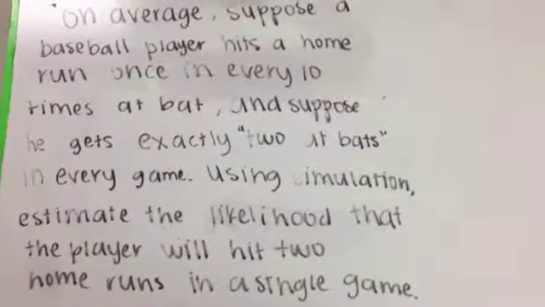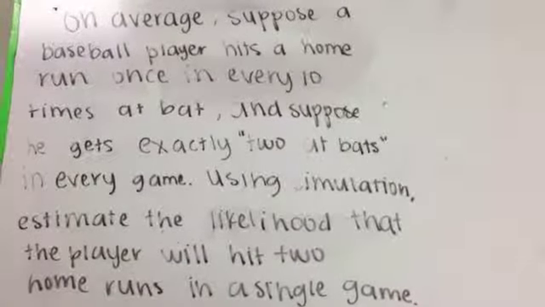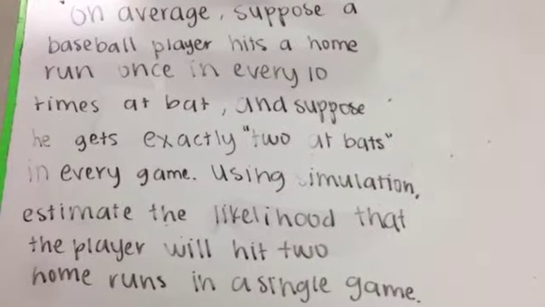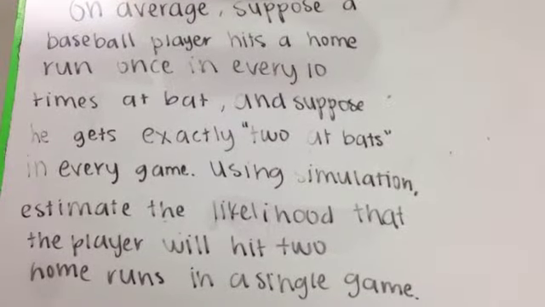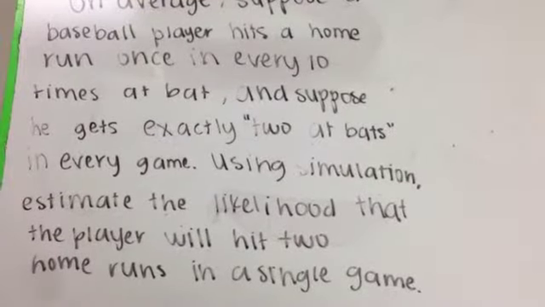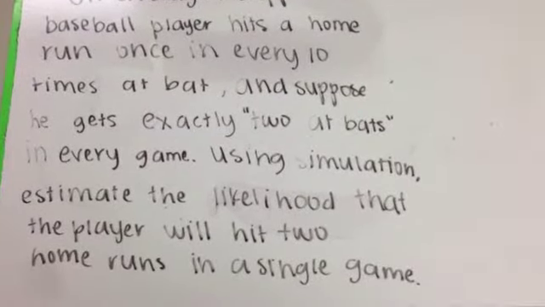Here's a problem of a simulation. On average, suppose a baseball player hits a home run once in every 10 times at bat, and suppose he gets exactly 2 at-bats in every game. Using a simulation, estimate the likelihood that the player will hit 2 home runs in a single game.